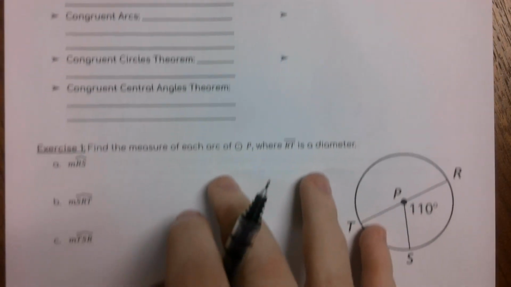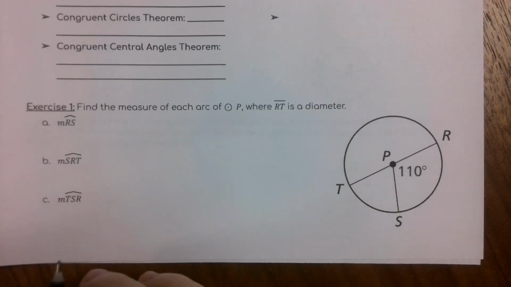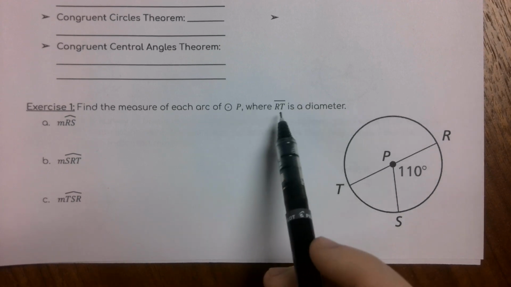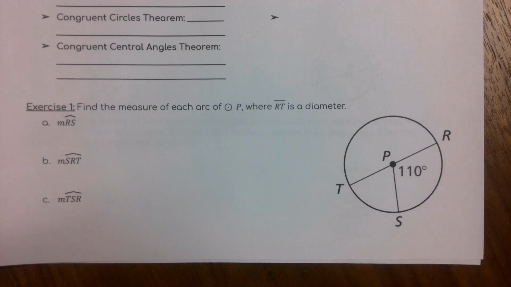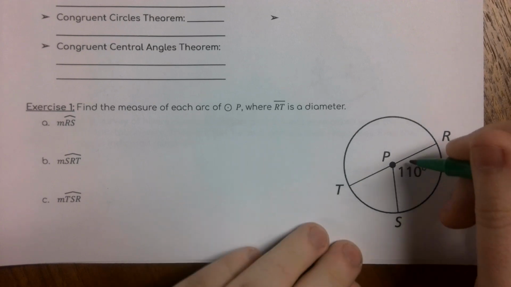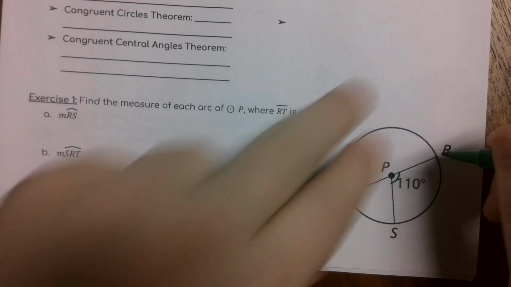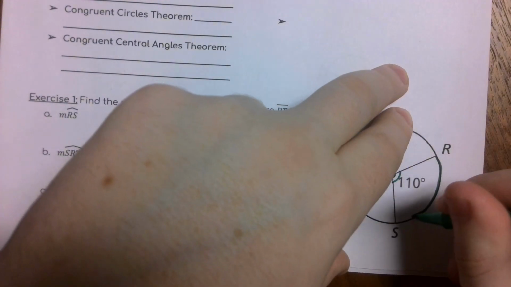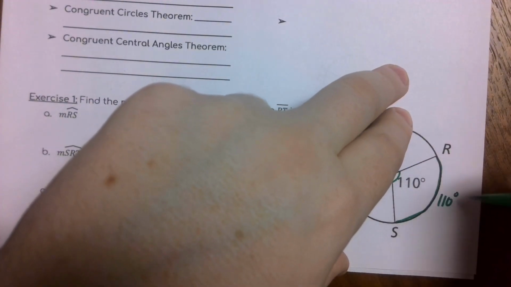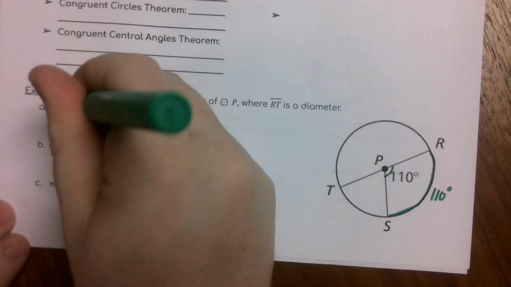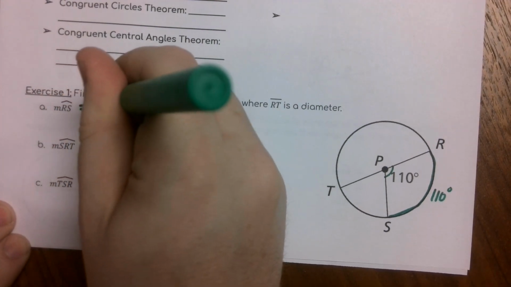So let's take a look at exercise 1. For exercise 1, we are trying to find the measure of each of these arcs. RT is a diameter, so keep that in mind. Let's start with the measure of RS. RS has an internal, or a central angle measure of 110 degrees, so the entire arc here has a measure of 110 degrees. Simple enough.